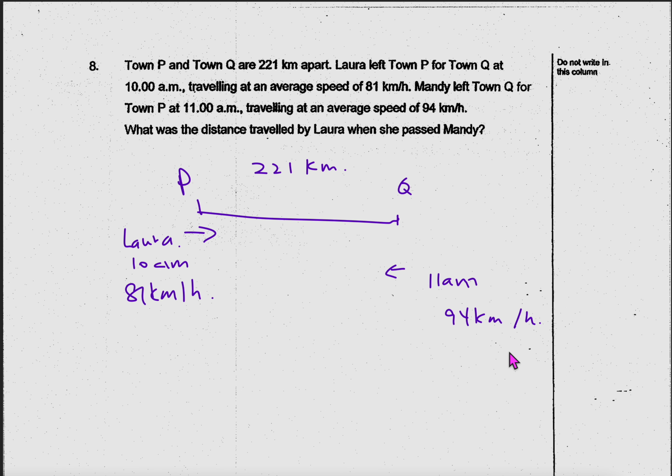Okay? Now, the first thing you need to figure out is, for this question, Laura compared to Mandy, Laura actually traveled 1 hour earlier. One is 10 a.m. and the other 11 a.m., right? So you need to account for that. So you just ask yourself, when it's 11 a.m., where is Laura? So 1 hour of Laura's 87, so it's 87 km, right? So at 11 a.m., Laura will be here. Understand?